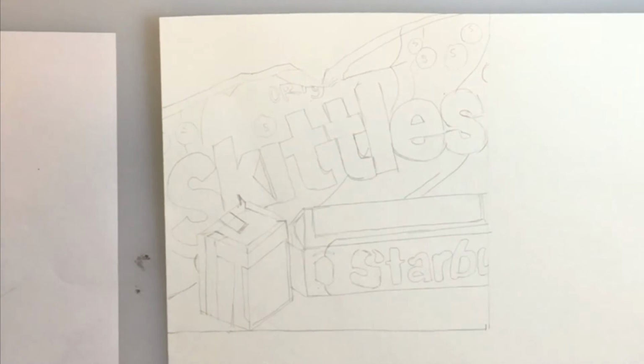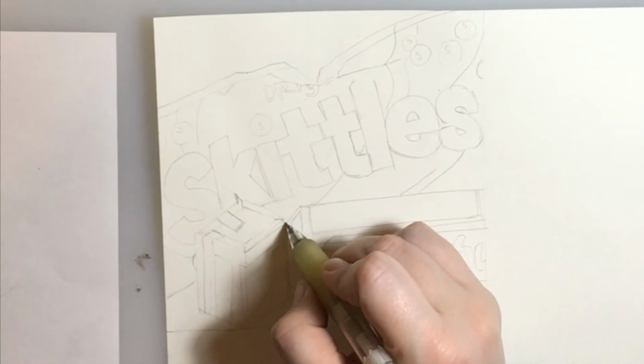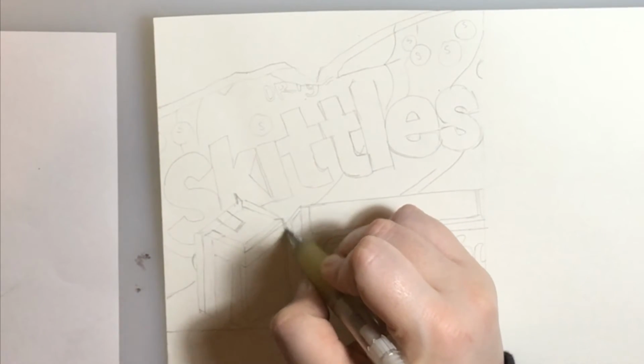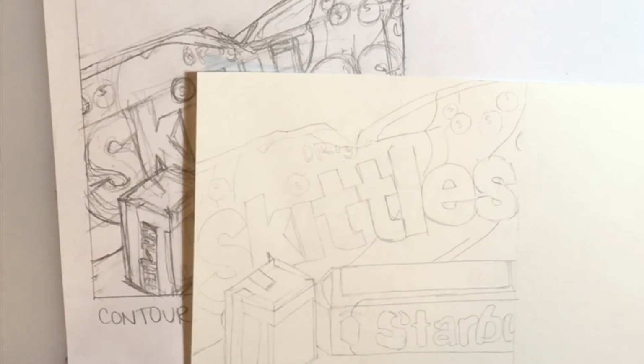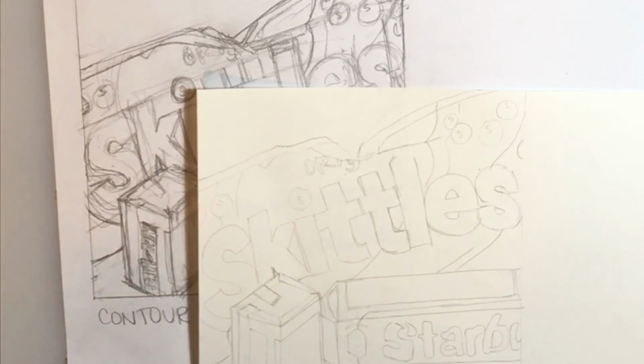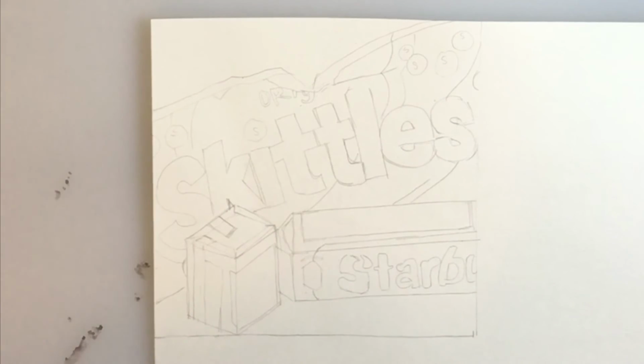So if you need to make any little last minute adjustments, you can do that. But don't make it to where you have to erase a bunch of stuff. Having these two is what I'm looking for when we put in the grades. Once you have your final that you traced, then you will start with colors.